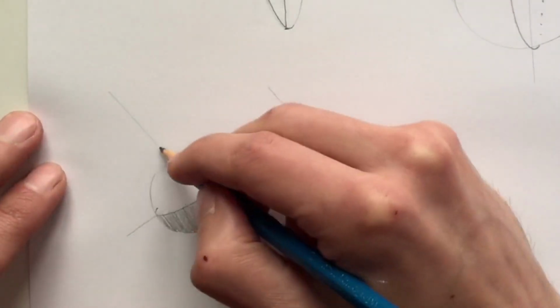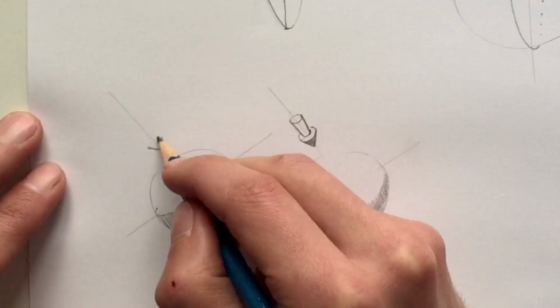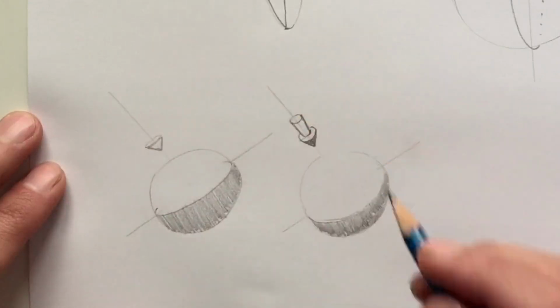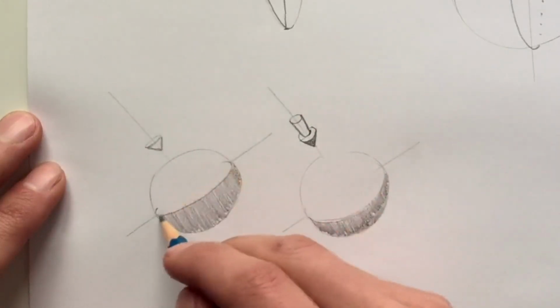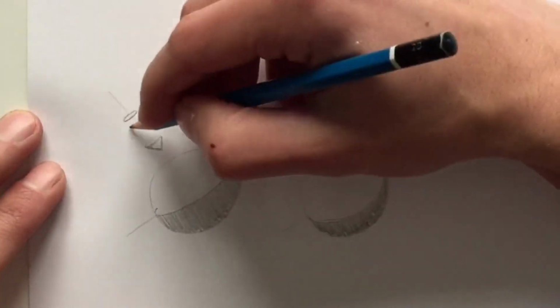Now, let's do the other one. The light direction is much more shallow here, so the ellipse I draw for the arrow, again, is the same ellipse that I use on the terminator below. And at the end of the arrow, there's that same ellipse again.